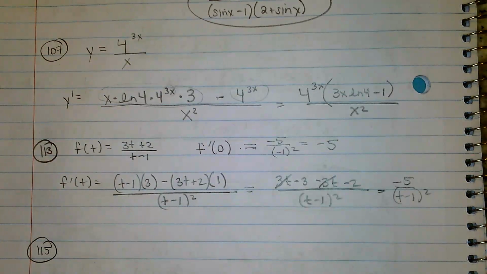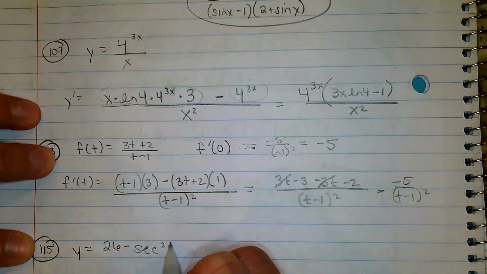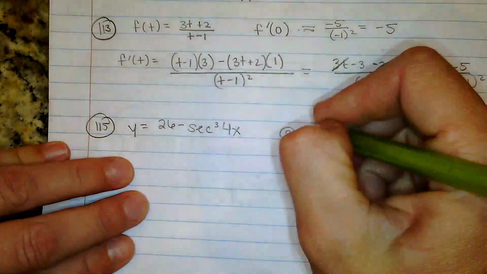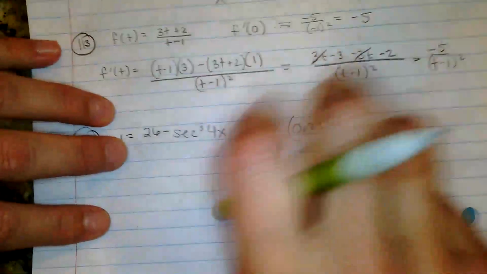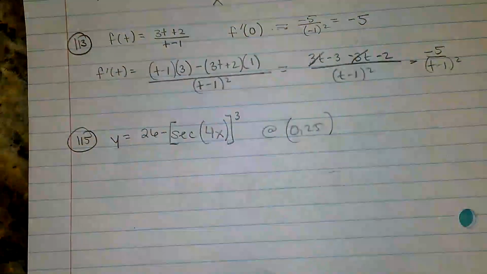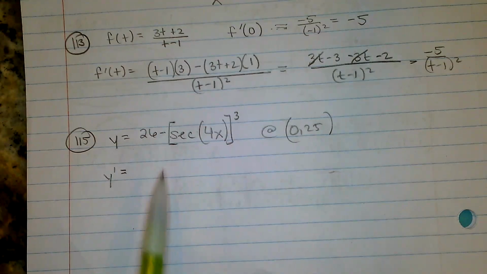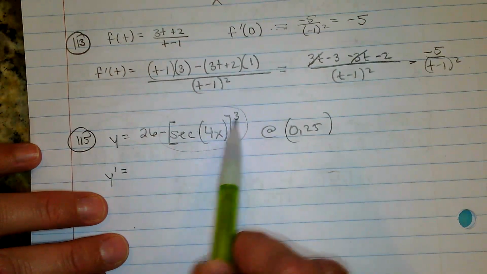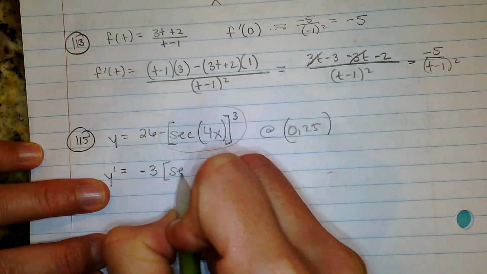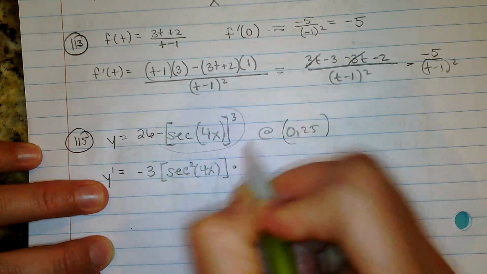115, yuck, y equals 26 minus secant cubed 4x at 0. They want the derivative at 0. So again, I'm going to see this as the secant of 4x being cubed. So when I go to do y prime equals, the derivative of 26 is just 0, so who cares about that? But when I do the derivative of this, I'm going to start with the power rule. It's minus something cubed. So bring the 3 out in front, drop the cube to a squared, and then multiply it by the derivative of what's inside.